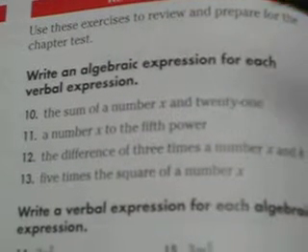Alright, tomorrow we have our first test of the year. It's on chapter 1, and this is the review assignment that goes along with it, starting on page 63. Okay, the first section, we are looking at writing algebraic expressions. So we're given a word phrase, and we are taking the words out and writing it instead just using math symbols. Okay, so for numbers 10 and 12, that's what we'll be doing.